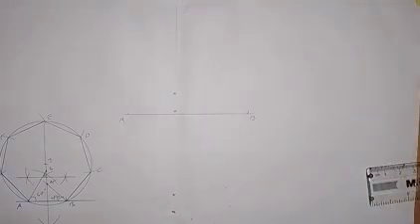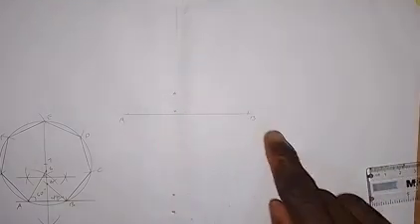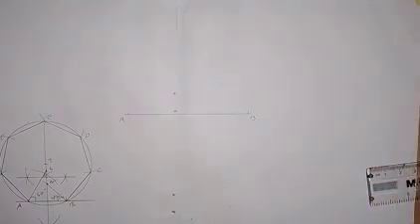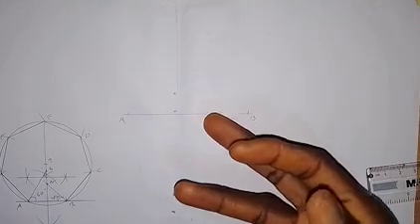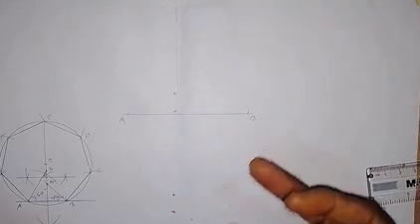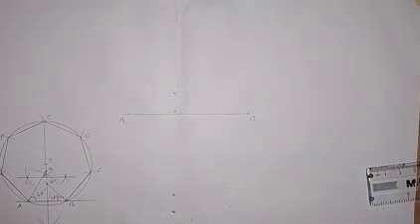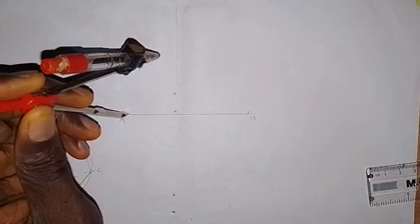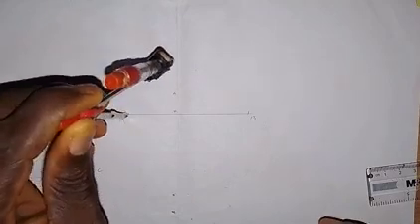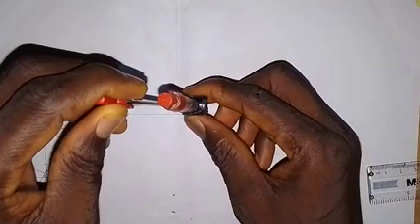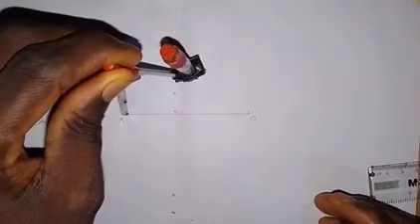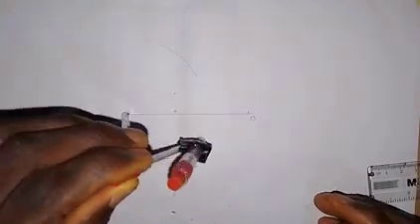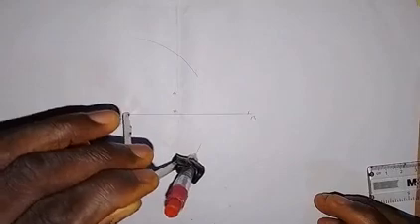Next, I'm going to bisect this line. It is 81 millimeters. Supposing it is 80 millimeters, I can easily get the midpoint. So to get the midpoint, I'm going to bisect line AB. We put the point of the compass at A, and extend to a radius greater than half of AB. Then we draw an arc up here, and then down.